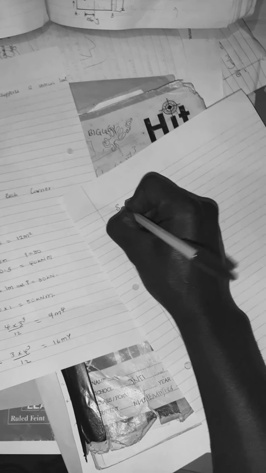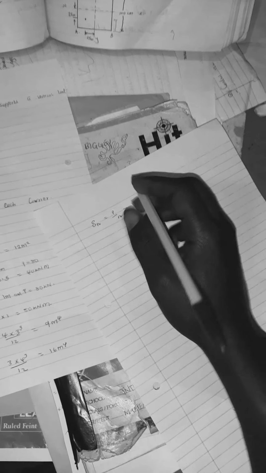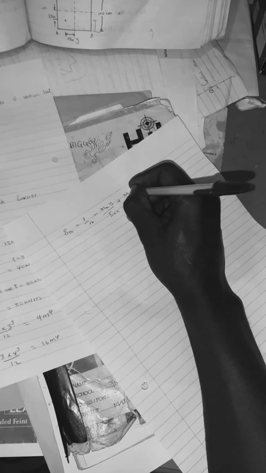the stress at A is equal to P over A minus Mx y over Ixx plus My x over Iyy. And we need to find our x and our y.